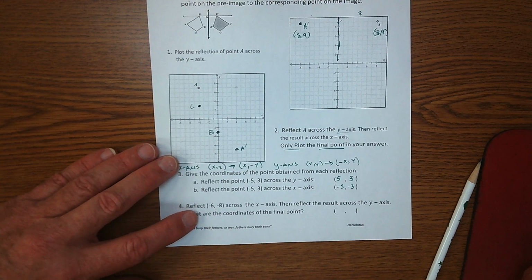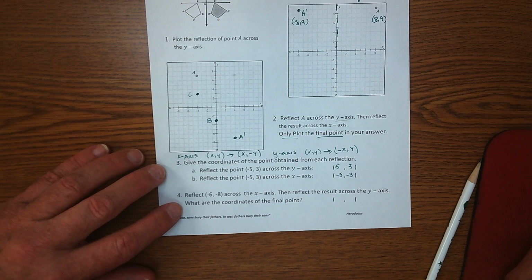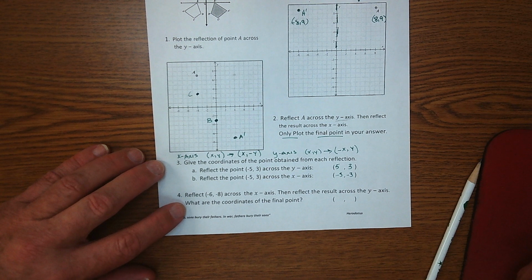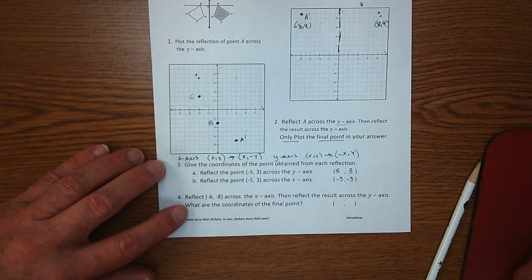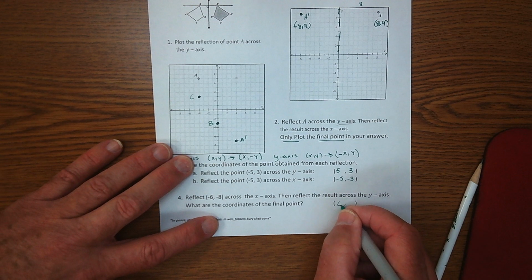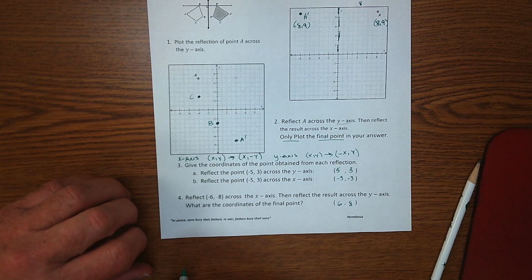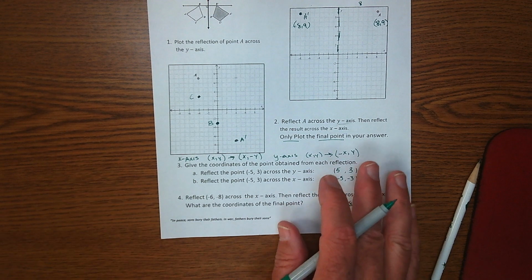Okay, last on the front here, we're going to do both these. We're going to take this thing across the x-axis and reflect it across the y-axis. Well, if you think about this, across the x-axis changes the y-coordinate, across the y-axis changes the x-coordinate, so basically both these are changing signs. So we're going to get this to be positive 6, positive 8. Okay? All right? Okay. Next page.